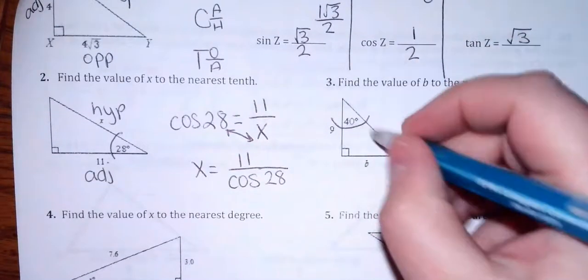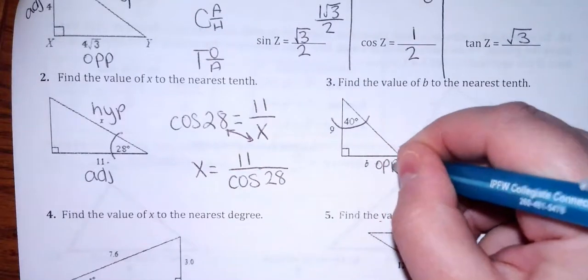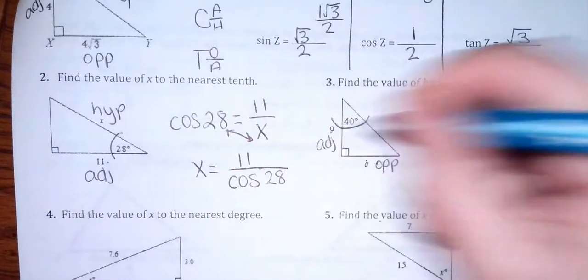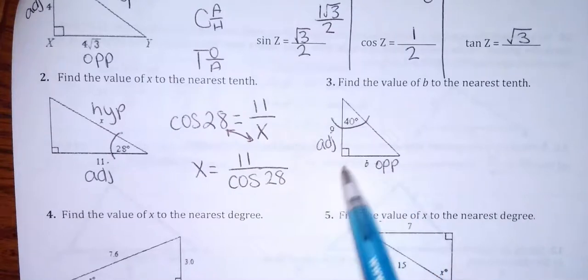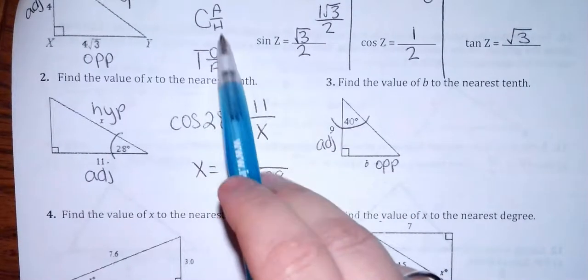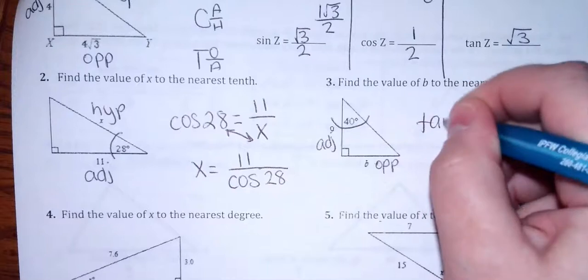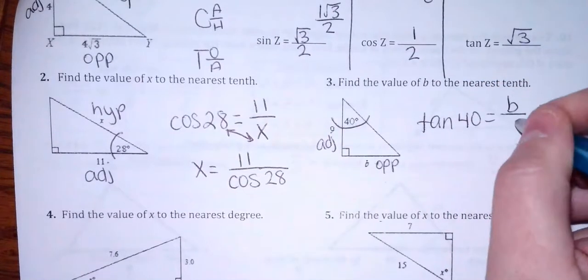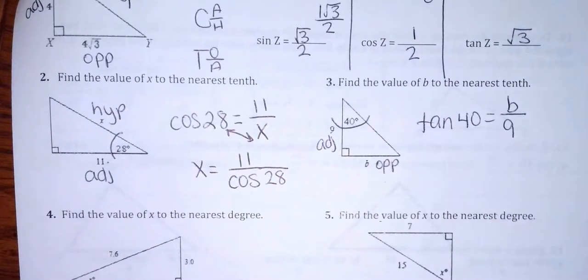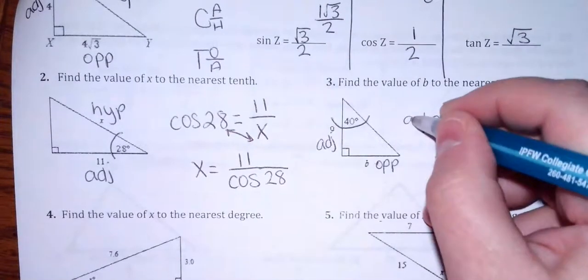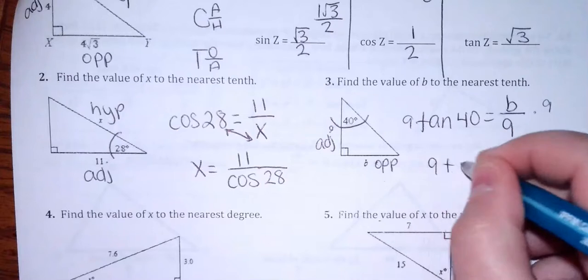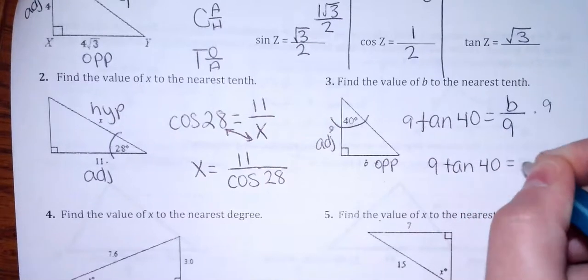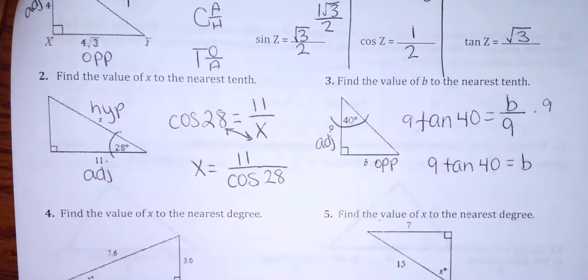All right, for number 3 here, I've got a 40-degree angle. B here is opposite that angle. 9 here is adjacent to that angle. Opposite and adjacent, you can actually see my little note up here, is going to be tangent. So tangent of 40, the opposite goes on the top of the ratio for the fraction there, and adjacent goes on the bottom. Now, if the variable's in the top here, we just need to get this 9 away from it. So I would multiply both sides by 9. So I'm going to type 9 times tangent of 40 into my calculator, and whatever you get for that, that's going to be B.